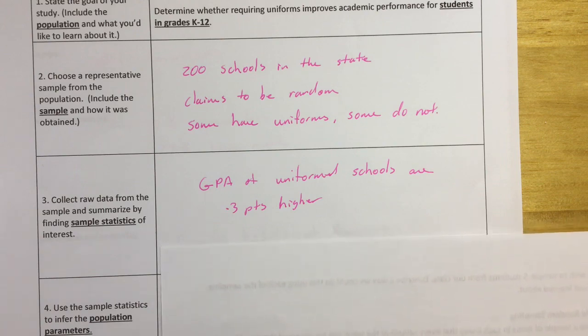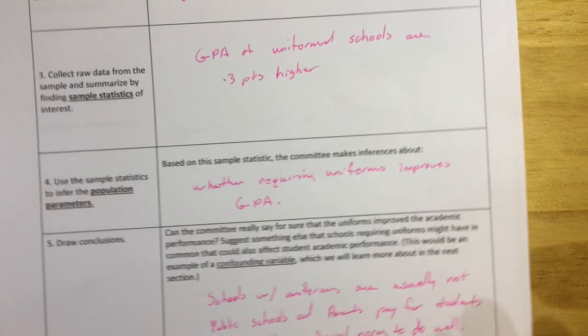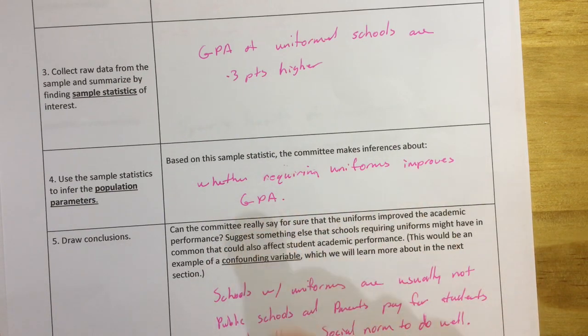Number 4, what's the population parameter? Again, this is what we're trying to figure out. Do uniforms cause students to have better grades? Okay, whether requiring uniforms improves the GPA.